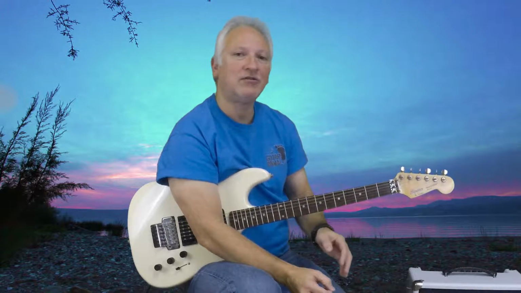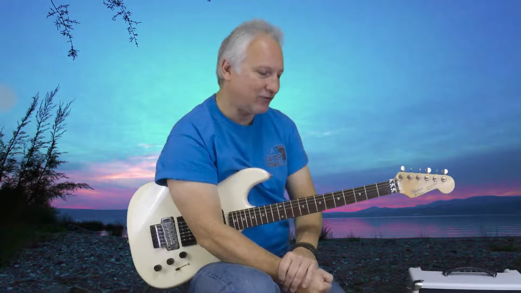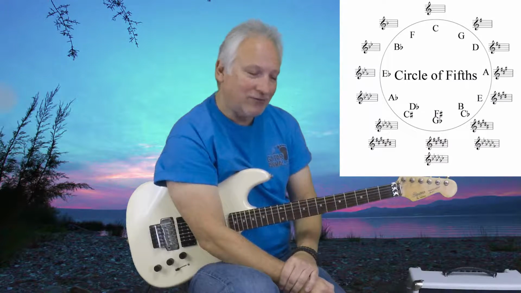I've seen some videos where people will tell you that C sharp major doesn't exist or C flat major doesn't exist. This is not really true. They do exist. You just don't see them very often because there's an enharmonic equivalent to that scale which sounds the same but is a little bit easier to deal with because you're not dealing with so many sharps or so many flats. All right, so far so good.